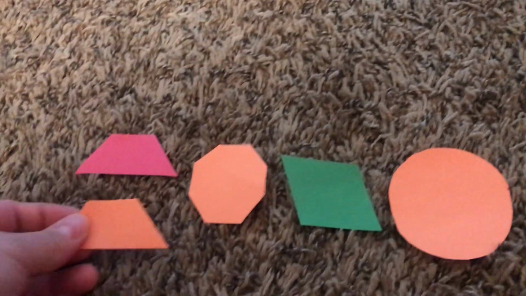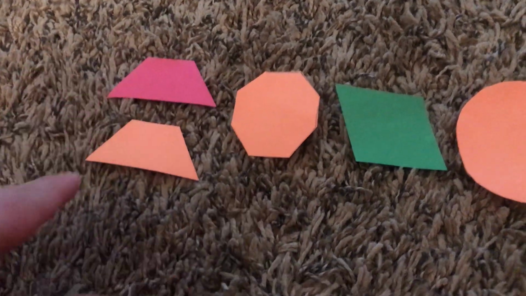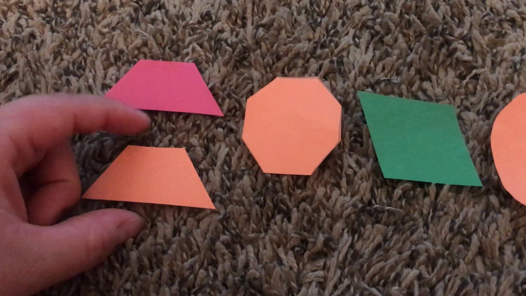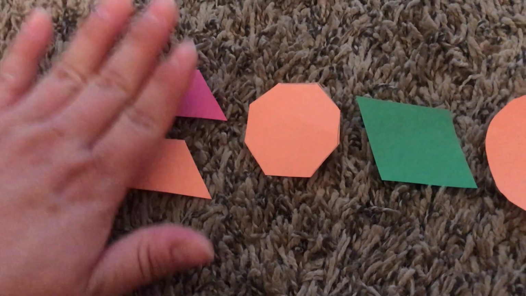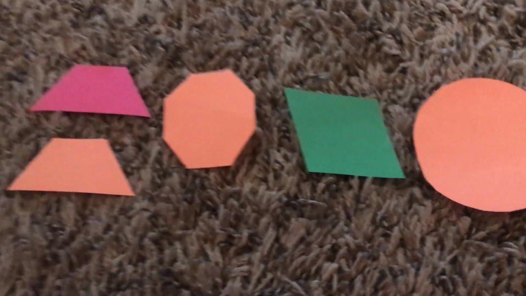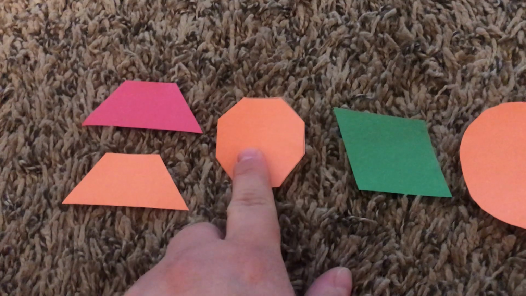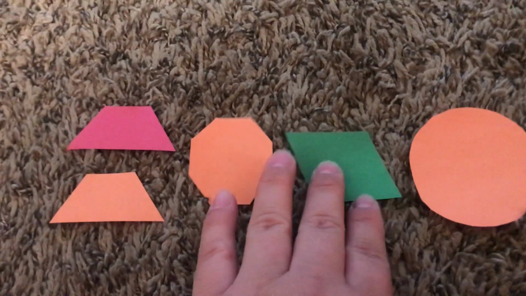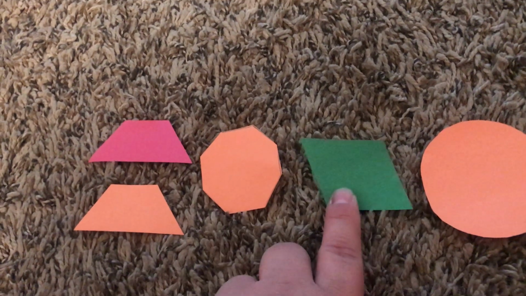So for example, with my trapezoids, I have 2 different colors of them, and I have about 4 line segments of each. And I have 4 angles. So those are some attributes that I observed. With my octagon, same interesting information: about 8 line segments, about 8 angles. And it's orange. I only have 1 of these from a quantity.